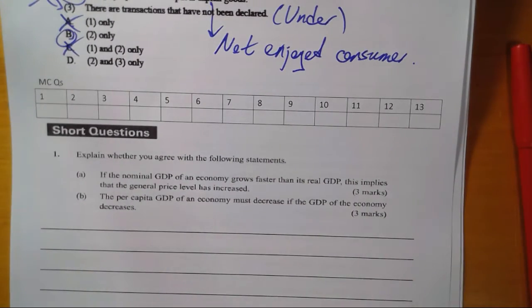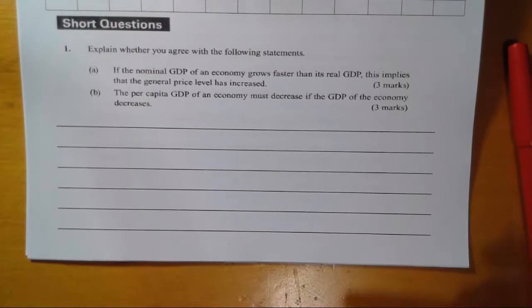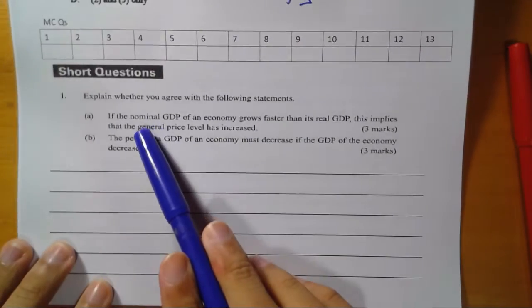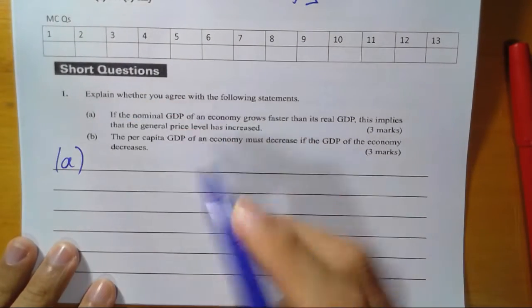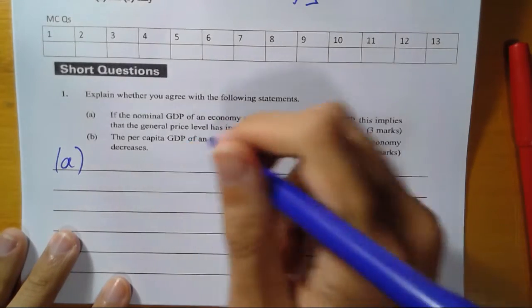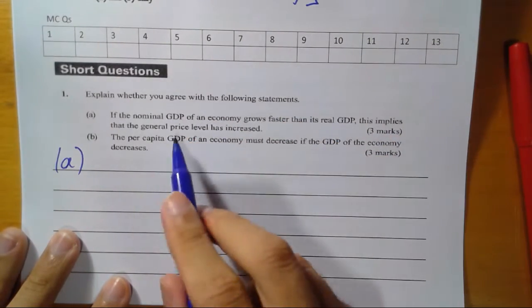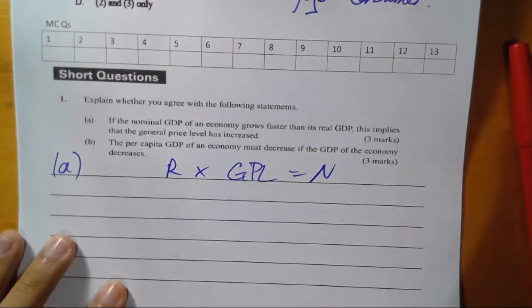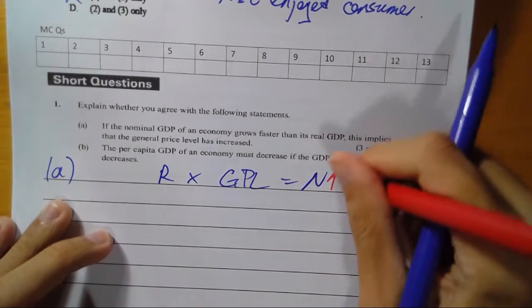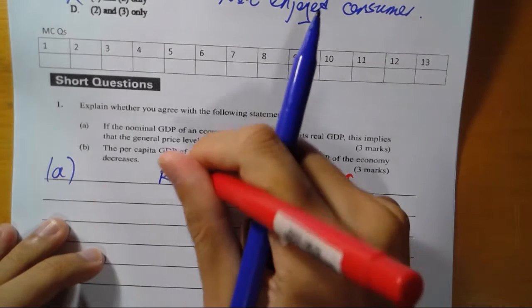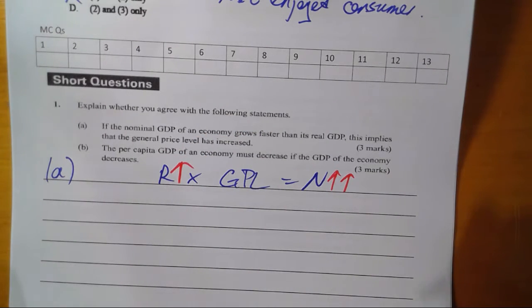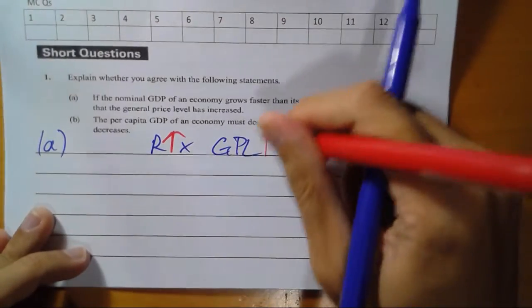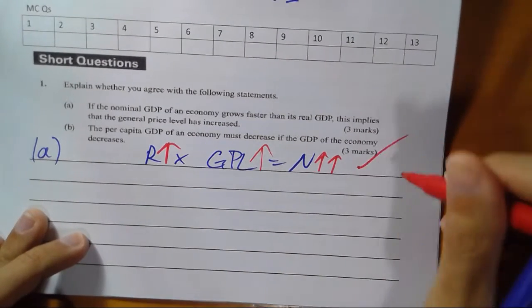Okay, now let's quickly go through the short questions and long questions. Now we need to explain whether you agree with the following statement. It says nominal GDP grows faster, which implies general price level. Let's write it out: real times GPL equals nominal. We know that nominal GDP is growing faster than real GDP, right? It means that general price level must increase, to balance this equation. Yes, this is true. So A is true.